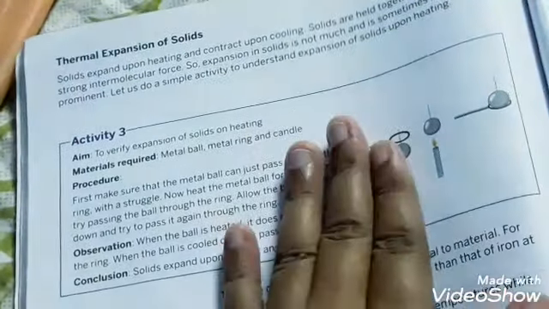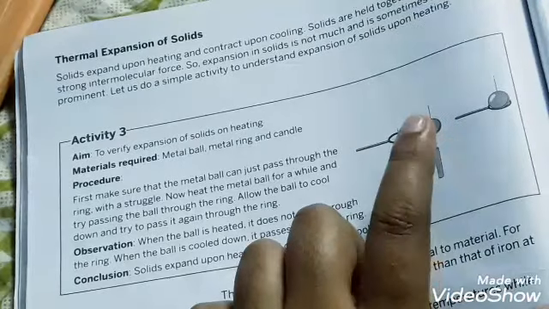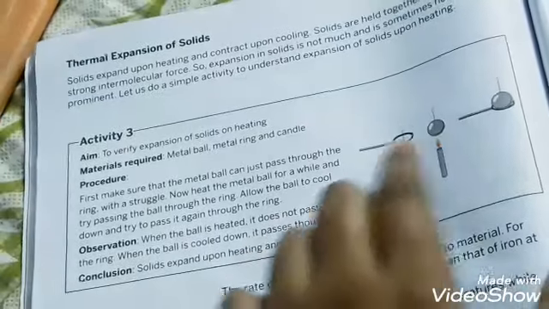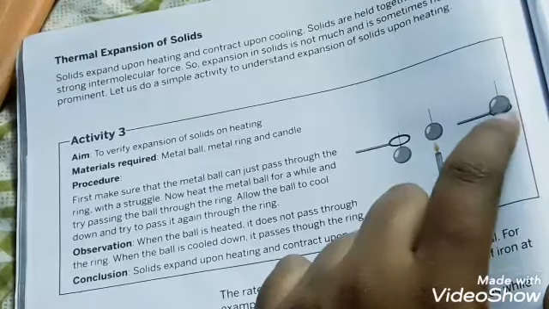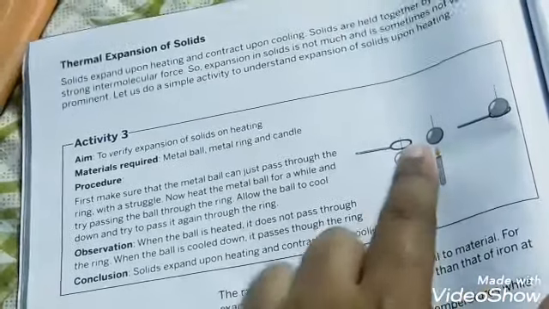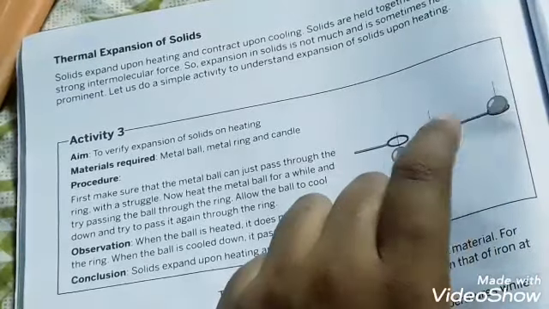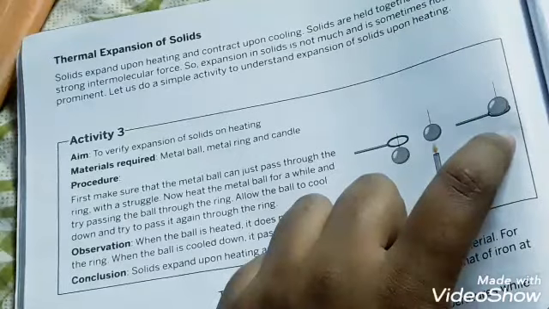Next, we are going to heat the metal ball, and after heating the metal ball, we are going to try to pass it through the same ring, but we will see that it is not passing through. What happened? Why did it not pass through, though it was passing through before heating? That means expansion happened. It increased in its size. Because it increased in its size, it is not able to pass through.